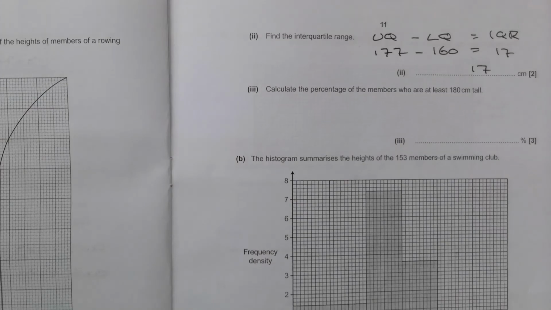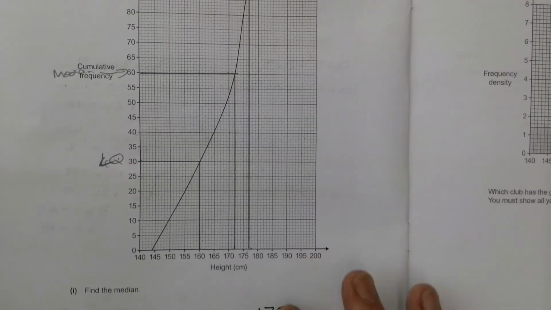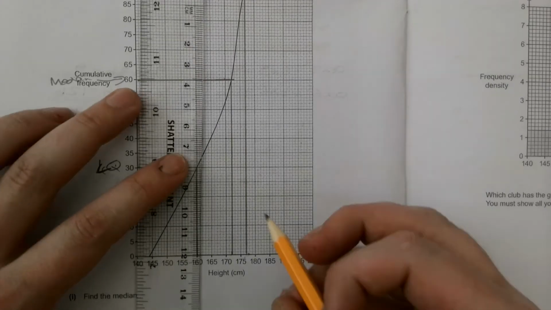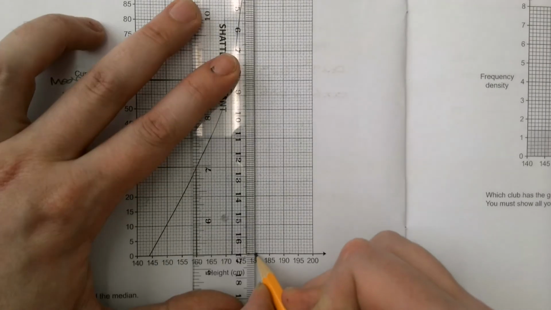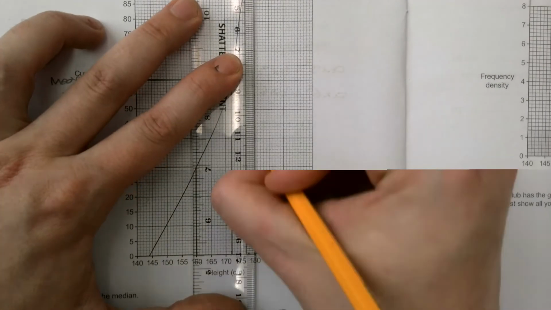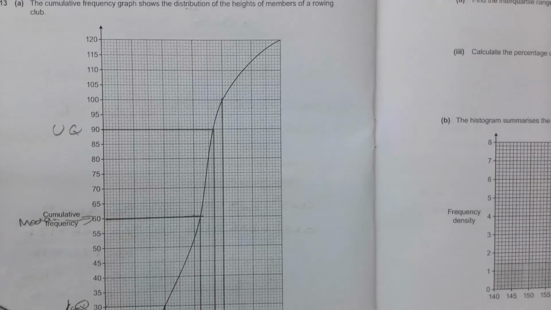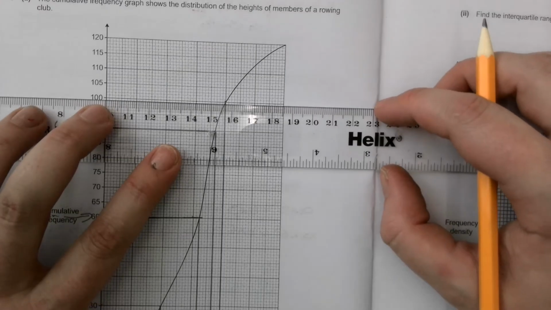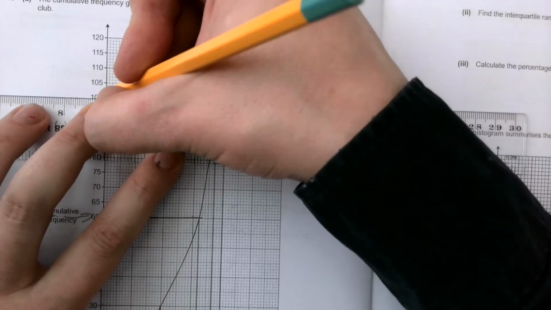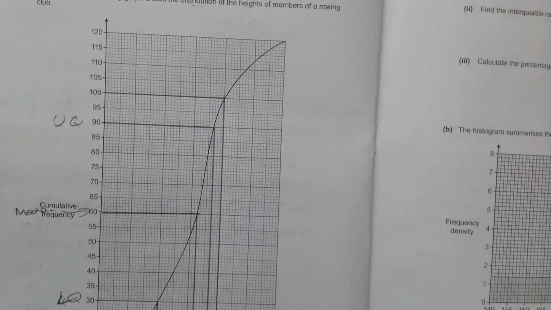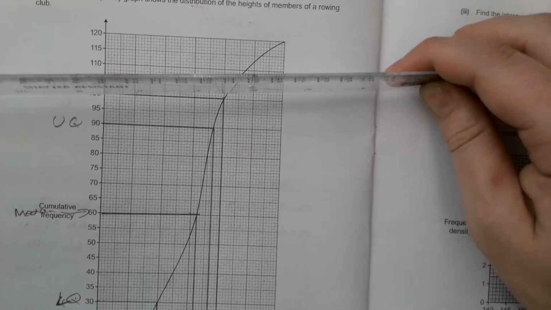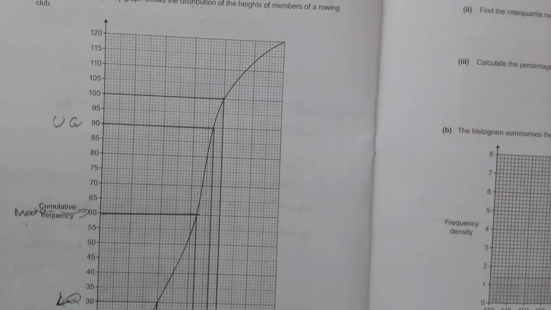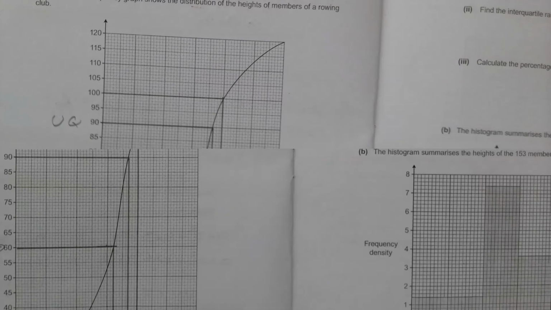And then it says, calculate the percentage of members who are at least 180 centimetres tall. Back to our graph again. We're going to find 180 on our height scale. We're going to draw a line vertically up to the curve. And then where it gets to the curve, we're going to draw a line horizontally across. And it gets to 100.